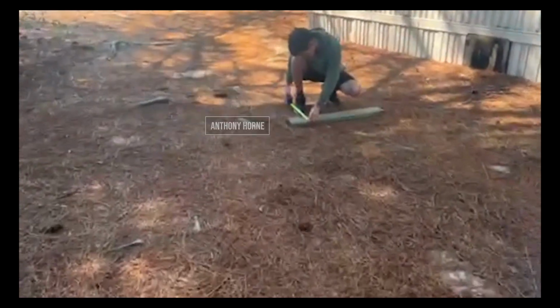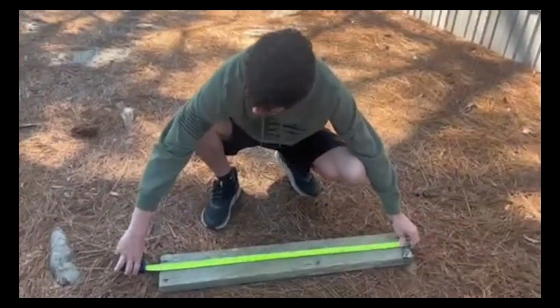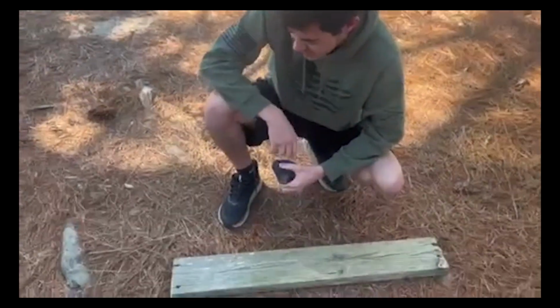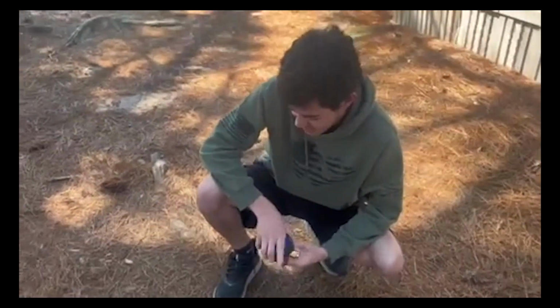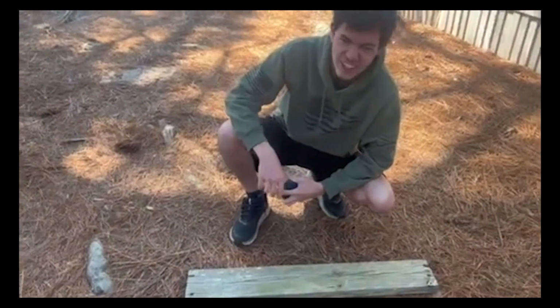Cousin Michael, what you doing, buddy? So man, got a piece of wood here. It's measuring about 36 by 5.5 inches. Okay. And I was wondering exactly what would be your square inches on this.